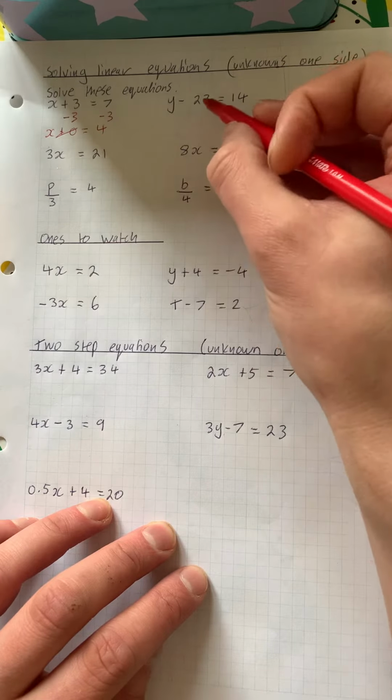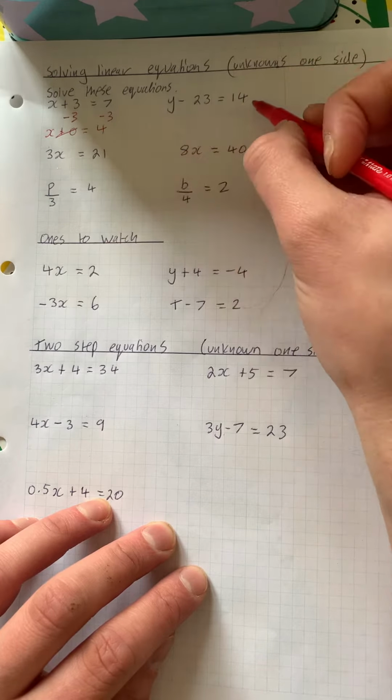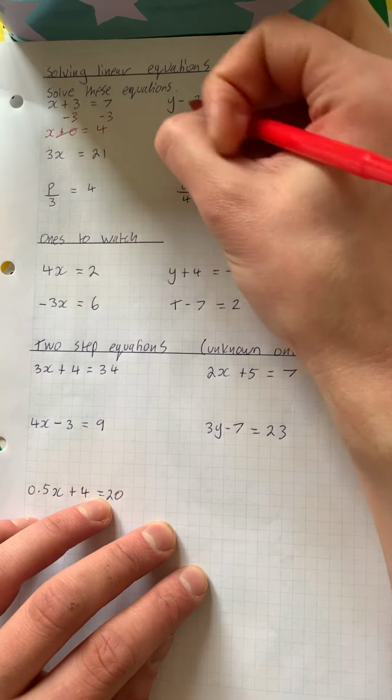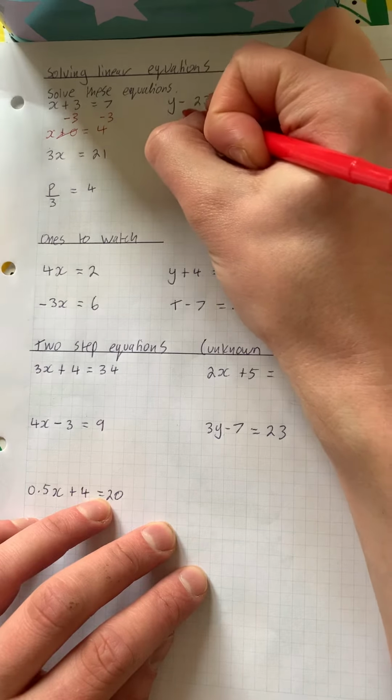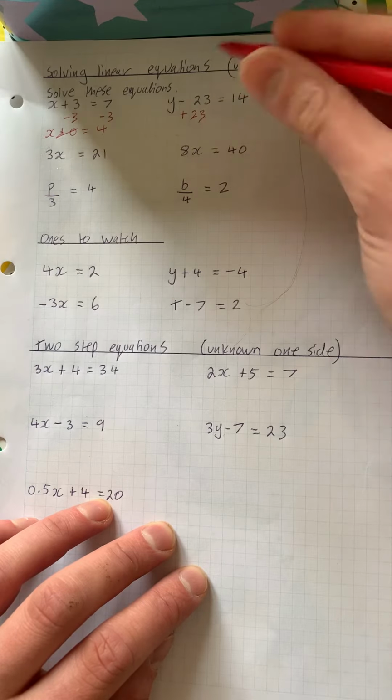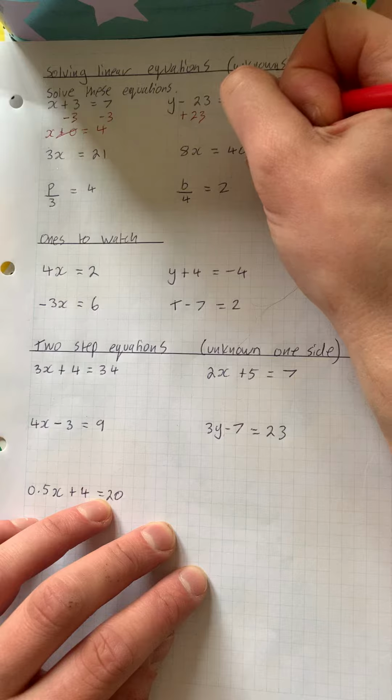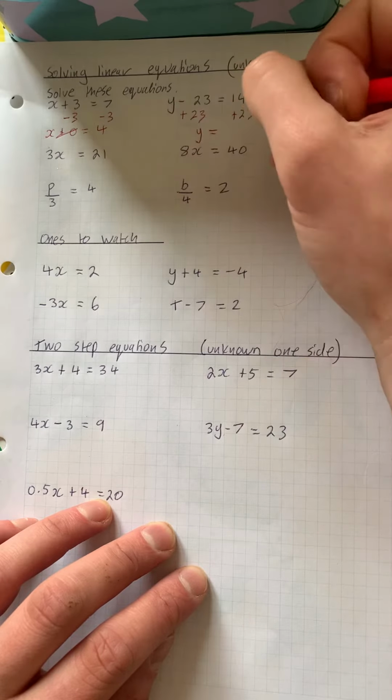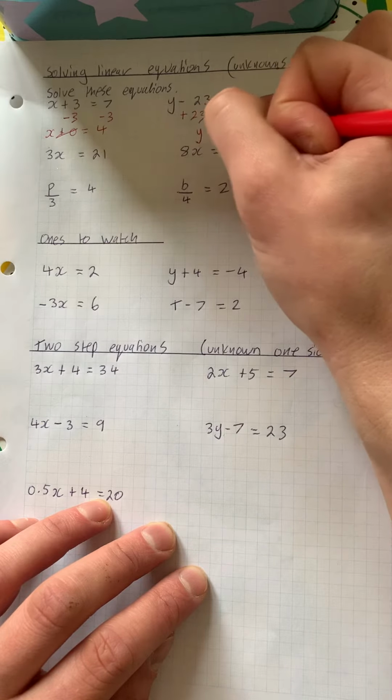This example is very similar. We've got y minus 23 equals 14. The opposite of minus 23 is add 23. That makes this bit here 0. So when we add 23 onto here, we get y is equal to 37.